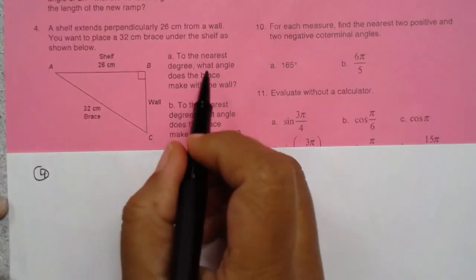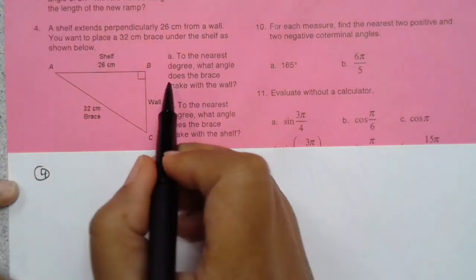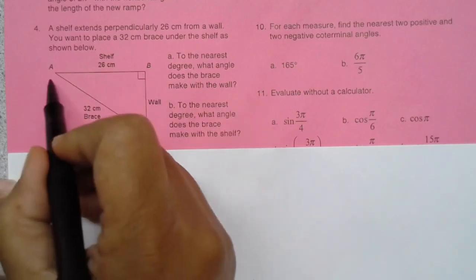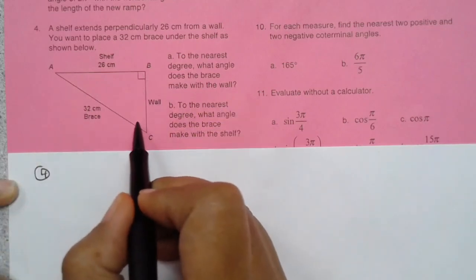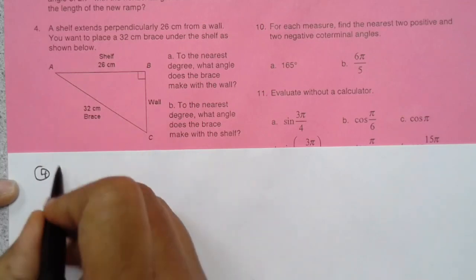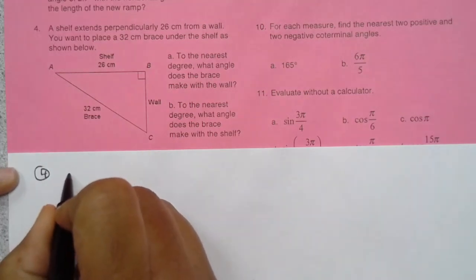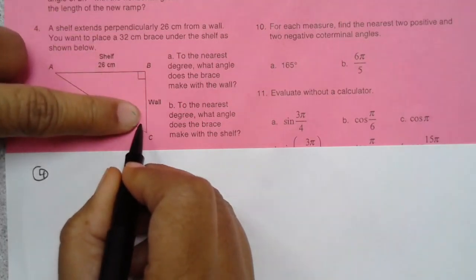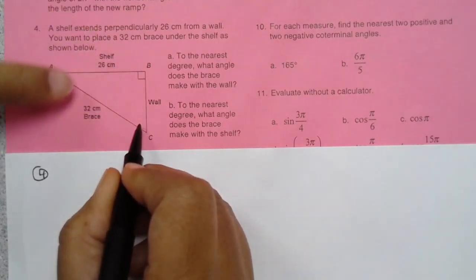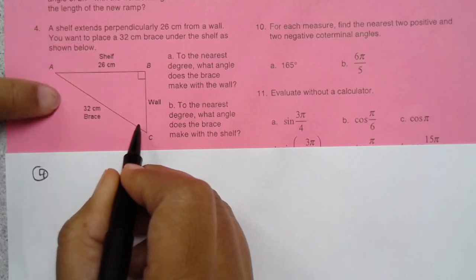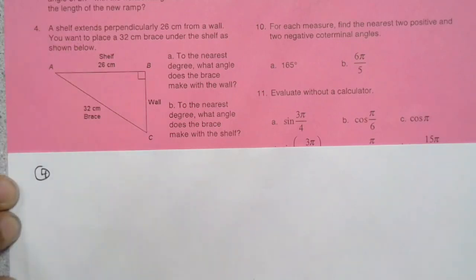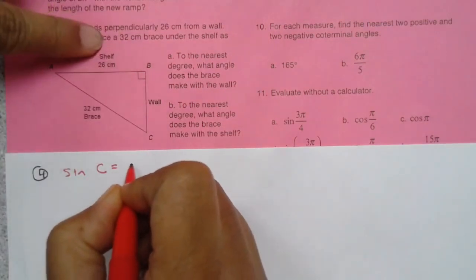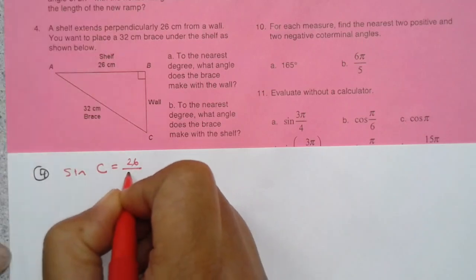Okay, in this one we're trying to find the nearest degree for what angle this brace, so here's the brace here, makes with the wall, so right here. So with brace, with the wall, we're looking for the measurement of angle C. So let's go ahead and find the measurement of angle C. Now to find angle C, I do know these two sides. Since angle C is my reference angle, this would be opposite, and this would be the hypotenuse. Opposite and hypotenuse, that's going to use sine. So sine of angle C equals opposite, 26, over hypotenuse, 32.